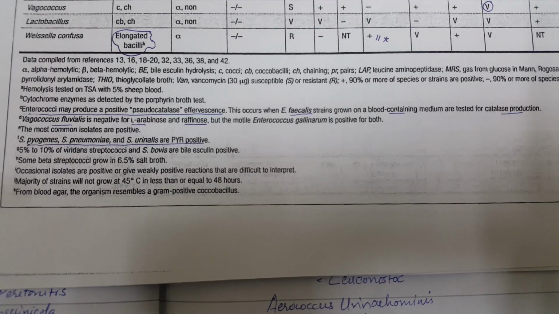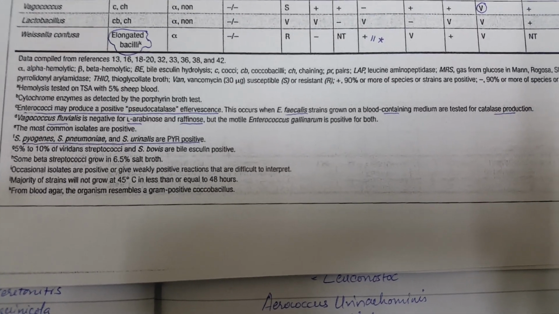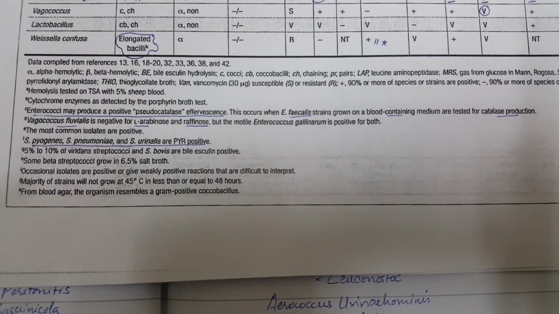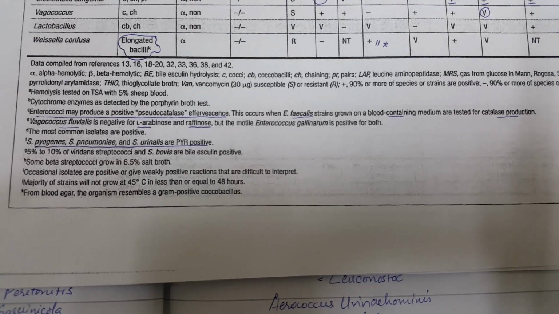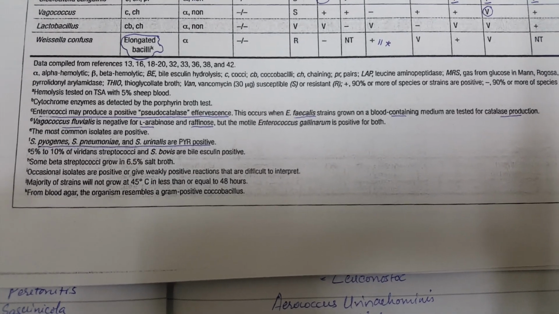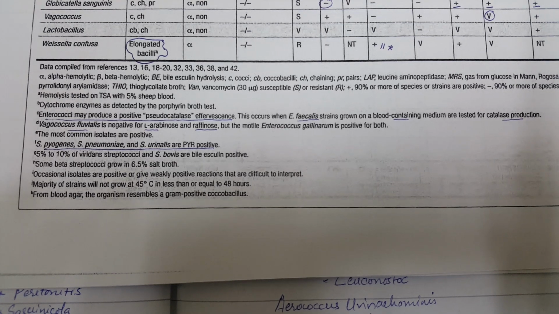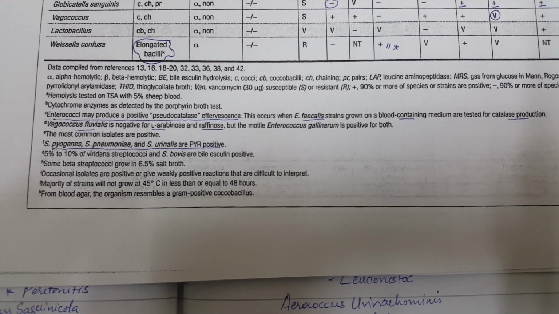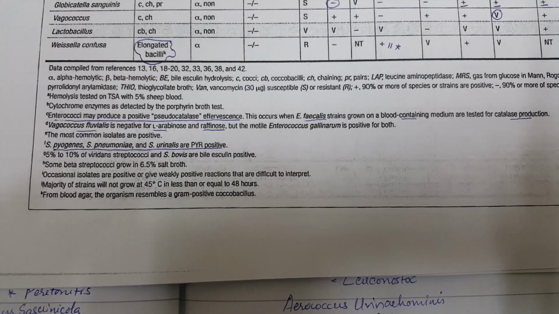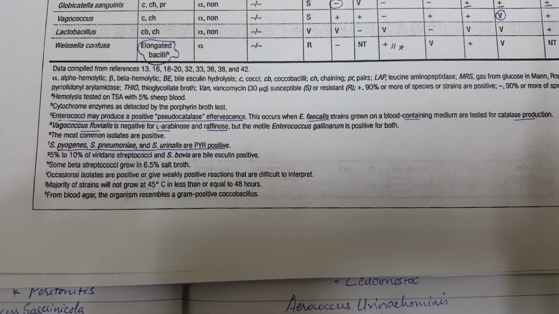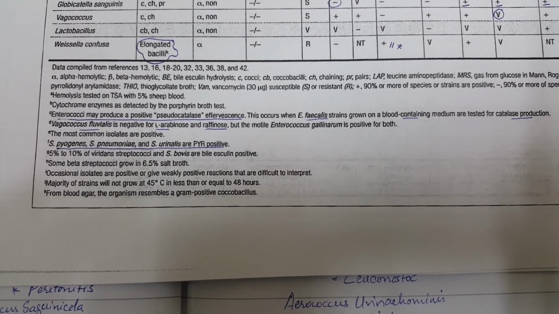Vagococcus fluvialis is negative for L-arabinose and raffinose, but Enterococcus gallinarum is positive for both. The most common isolates are positive, and Streptococcus pyogenes, pneumoniae, and urinalis are PYR positive.